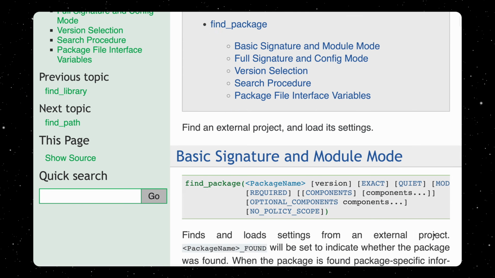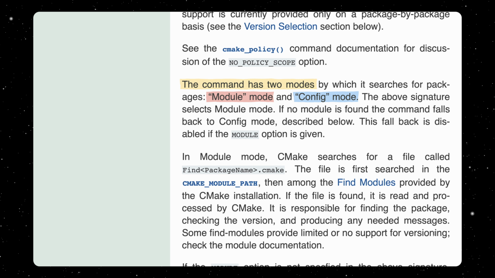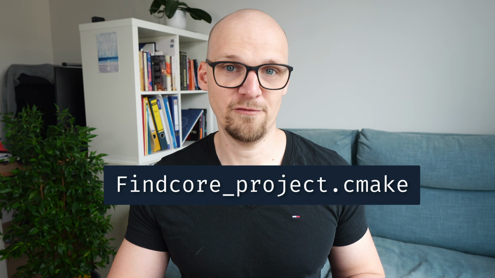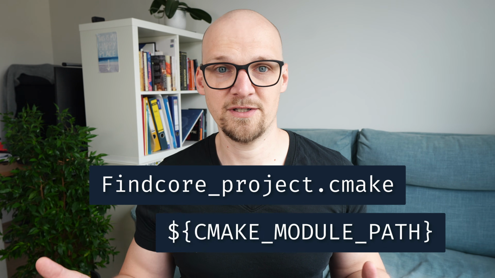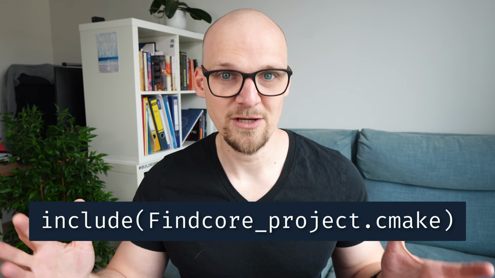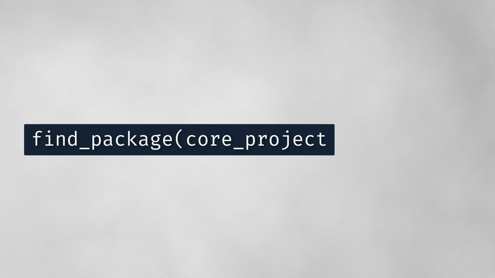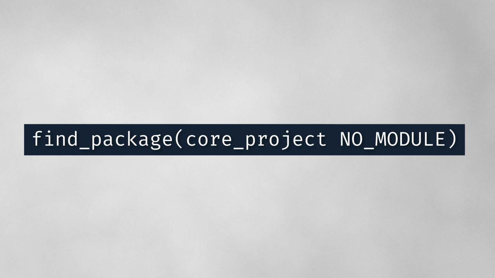If we read the CMake docs, there are two modes in which find_package operates, the module mode and the config mode. By default, when we call find_package(core_project) in our CMakeLists.txt, CMake first tries to use the module mode and looks for a file Findcore_project.cmake in the path stored under the CMAKE_MODULE_PATH, as well as among the default modules provided with the CMake installation. Once found, CMake includes that file, which in CMake world means that it executes all the code from that CMake file. If CMake is unable to find the required Find CMake file, or if we explicitly provide CONFIG or NO_MODULE as part of the find_package signature, it switches to the config mode instead.